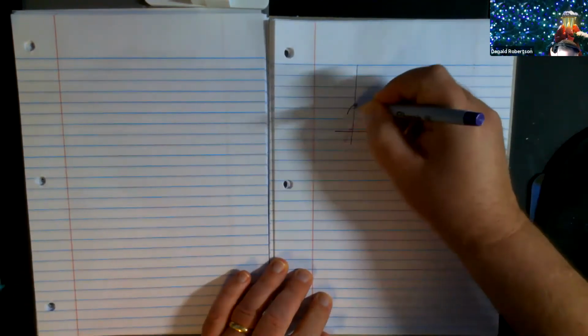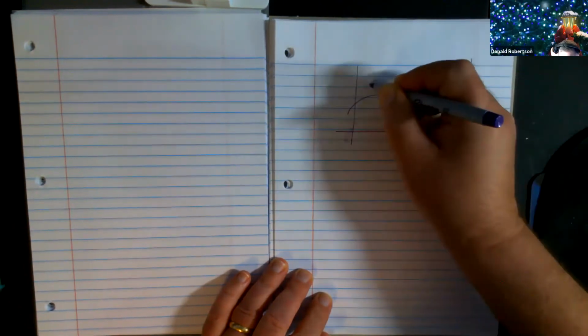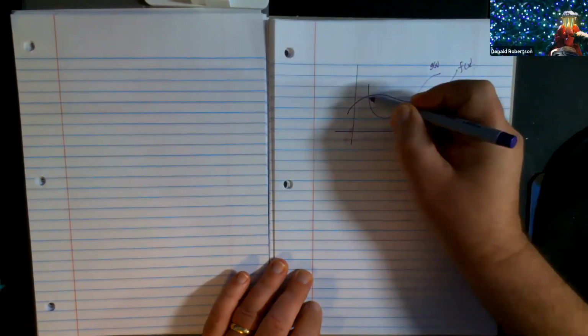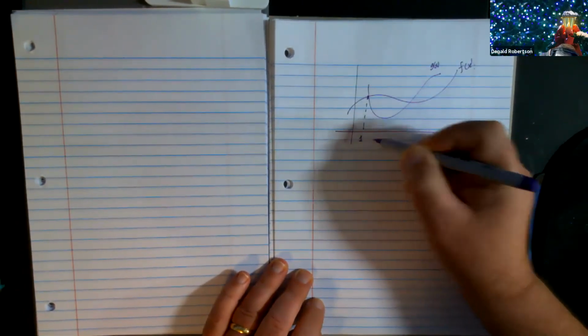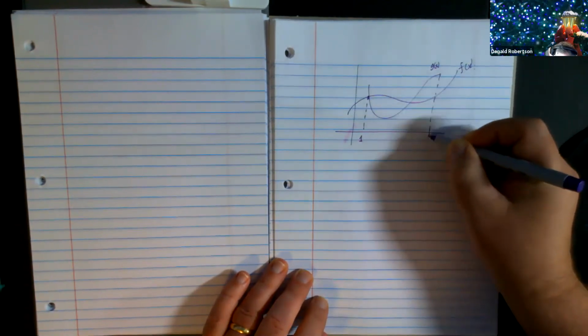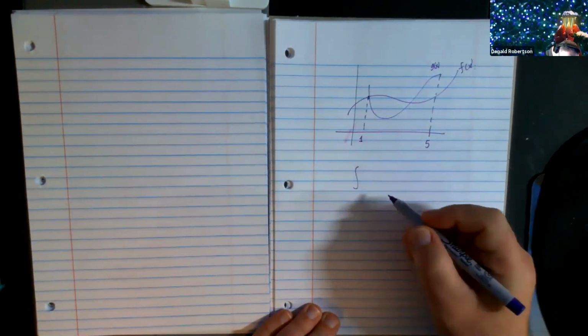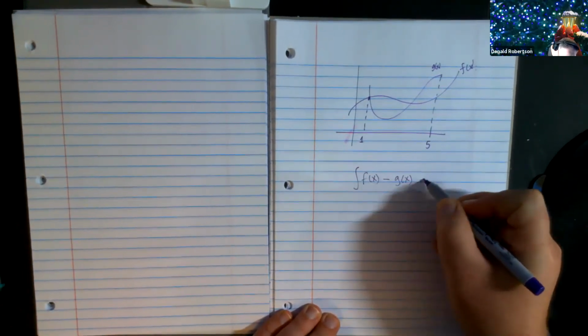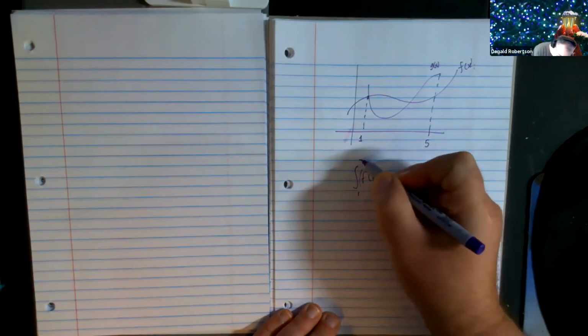If I gave you a function and it looked like this was f of x and this was g of x, and you were going to integrate it from here, say 1 was here, and let's say 5 was here, you wouldn't do this. Because that wouldn't actually get you the right answer. I mean, sometimes it would, but not in this case.